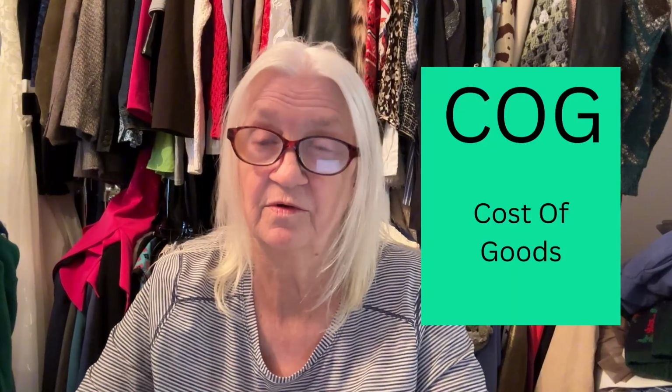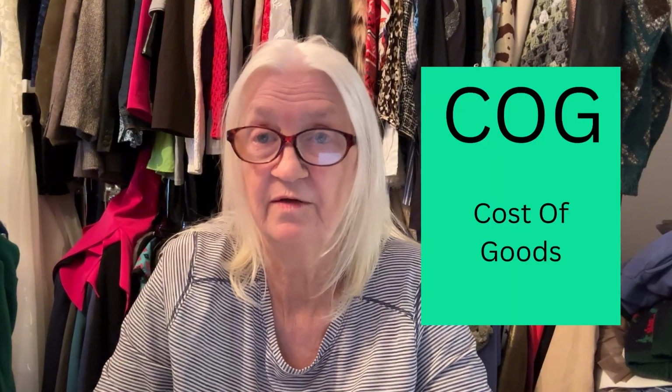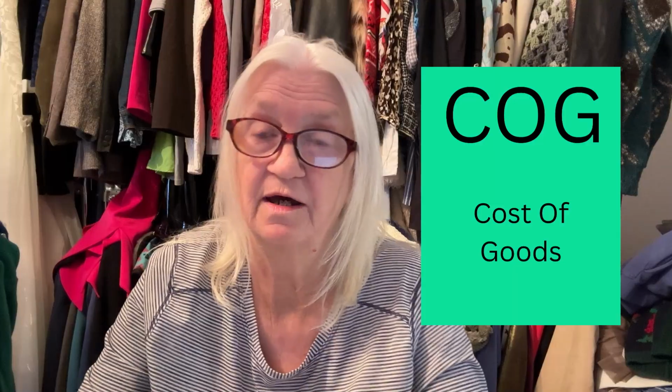Okay, the next one is ROI, which is return on investment. If you pay $5 for a sweater and it sells for $30, your return on your investment is 500% because of the difference in what you paid for it versus what it sold for. COG, or cost of goods, is what you paid for an item. If you paid $4.99 for a vest at the thrift store, your cost of goods for that item is $4.99.